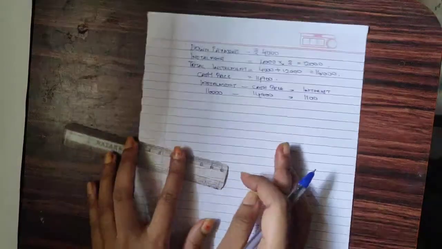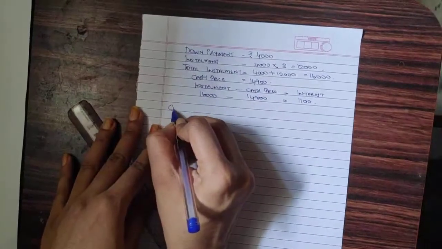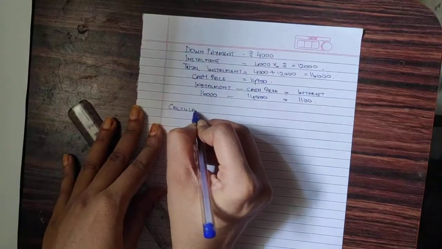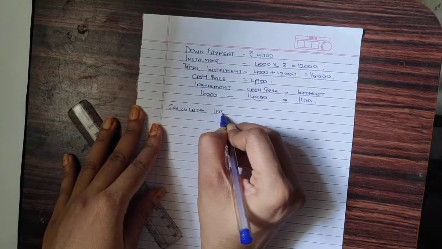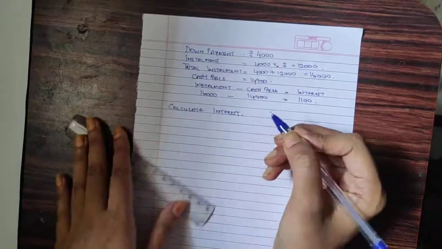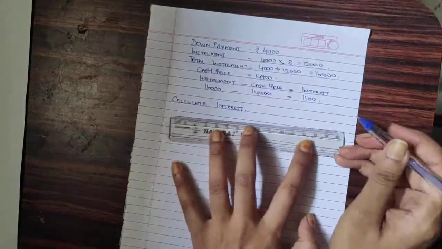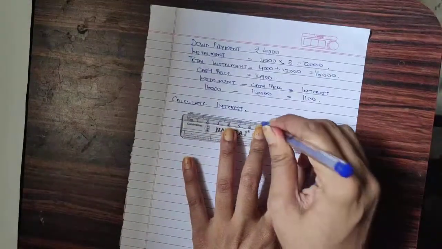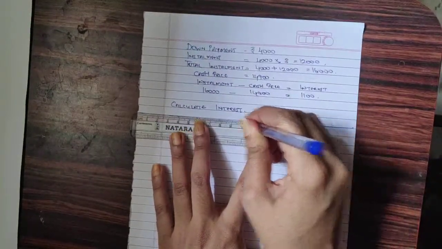Now, let's calculate the interest for each installment. I'll prefer doing this format here. It's pretty easy.